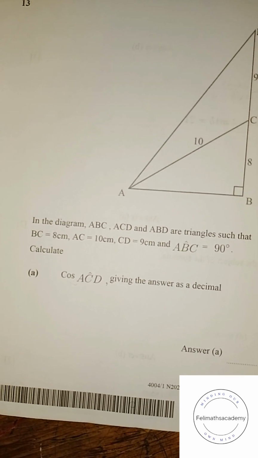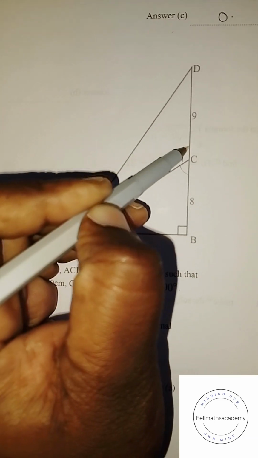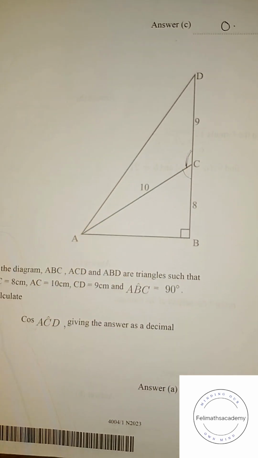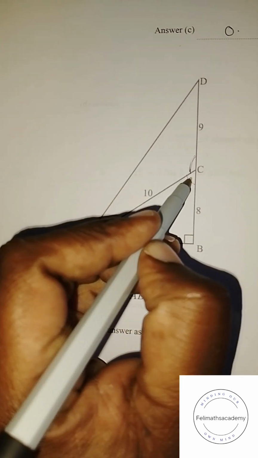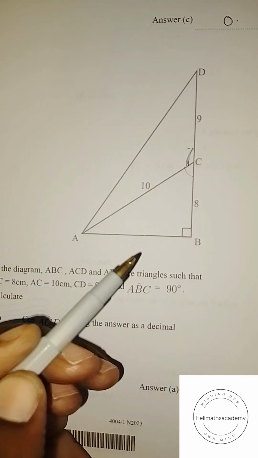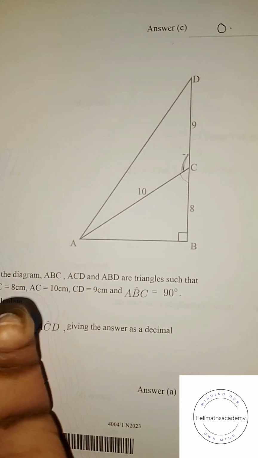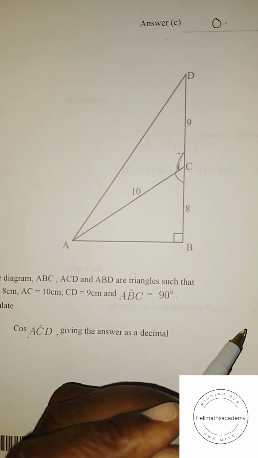We know that these two angles are supplementary, and this is an obtuse angle. So the cosine of this angle, this is our ACD, is equal to negative cosine of this angle.